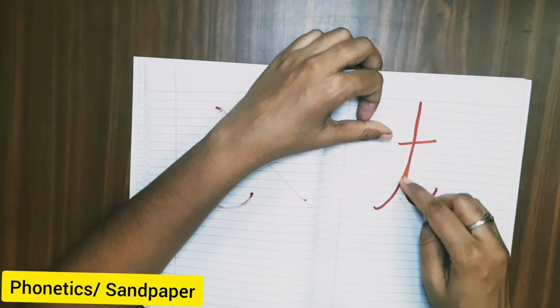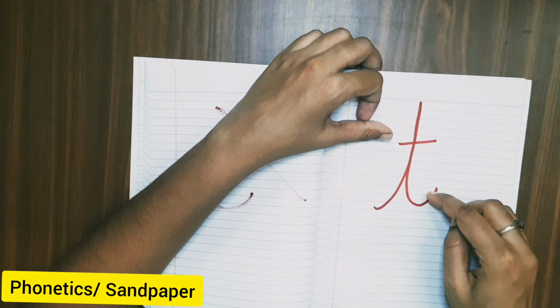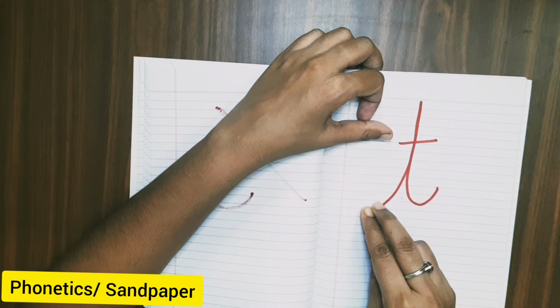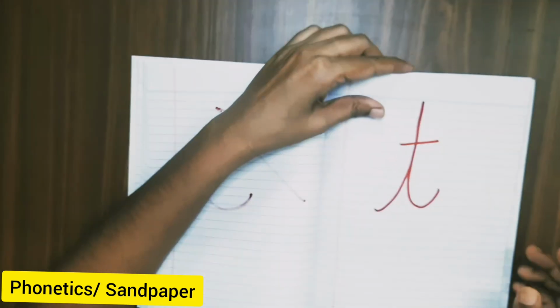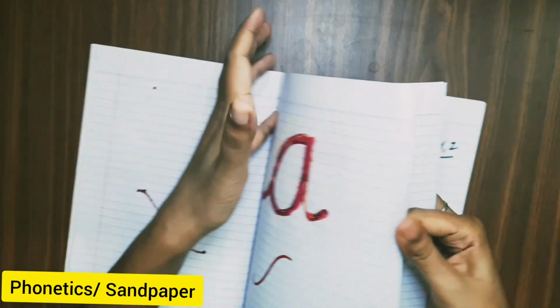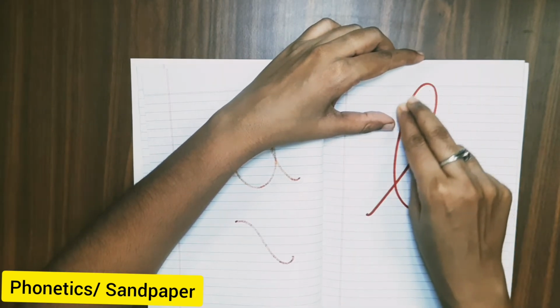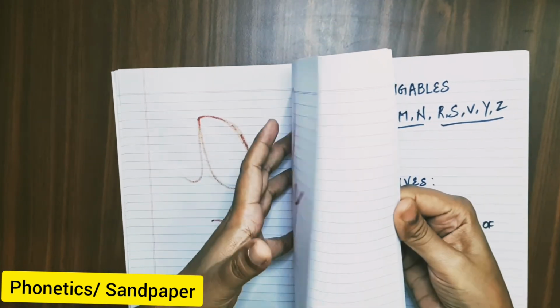Especially with this letter, we will tell them, can you see a tail here? Okay, so tail relates with tiger. So that is how we will help the child to relate and learn easily. T as in tiger. Next, B. B as in ball.